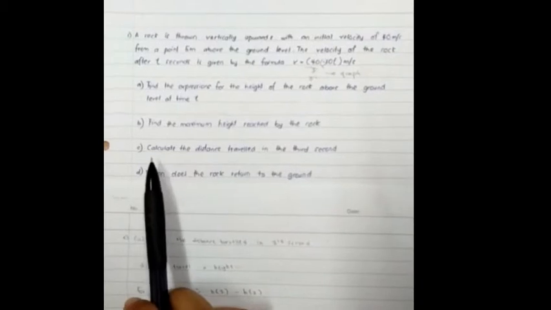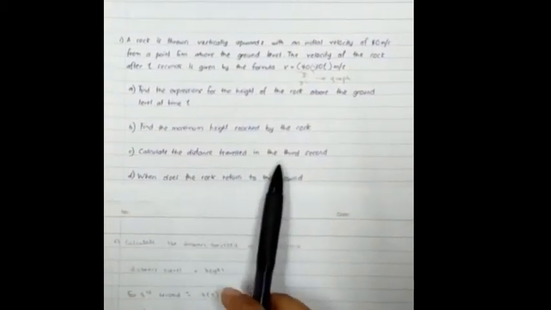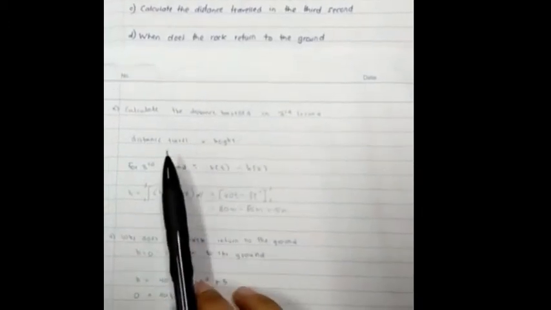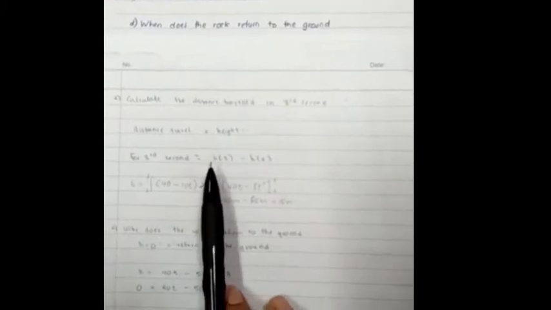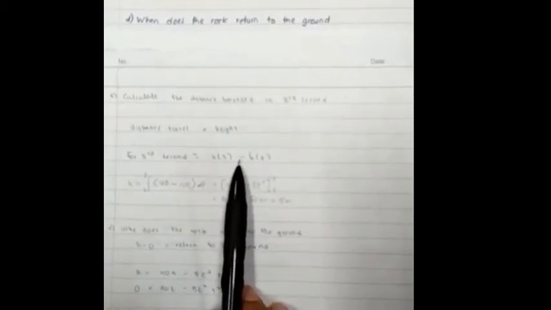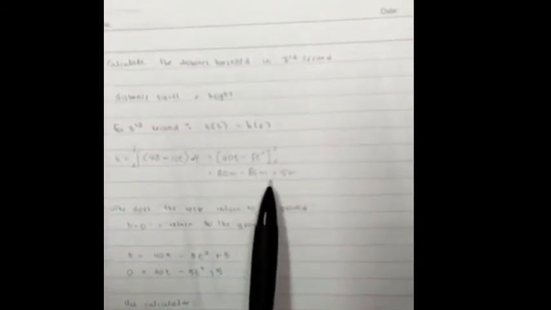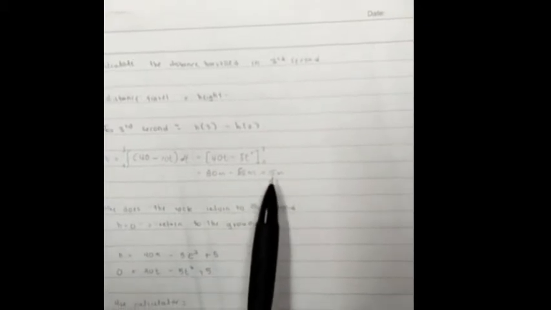Next, we need to calculate the distance traveled in the third second. Distance traveled is equal to height. To find the distance traveled in the third second, we subtract h at time 2 from h at time 3. So we integrate using the limits 3 and 2, and we get 40t minus 5t squared. For the final answer, we get 80 meters minus 65 meters, and the final answer is 15 meters.